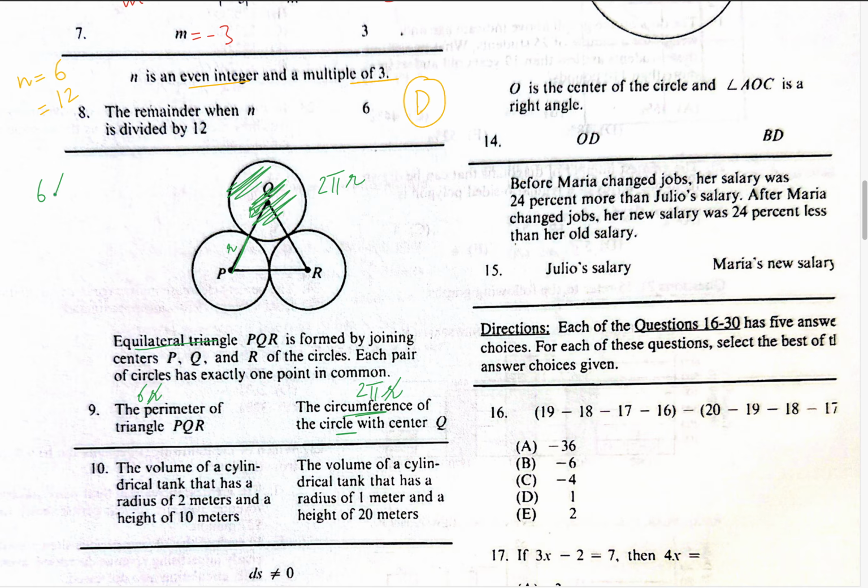And I know that 2 pi is greater because pi has a value of 3.1415925 and so on. So when you multiply 2 with this number, it will be greater than 6, right? So the answer to this is B.